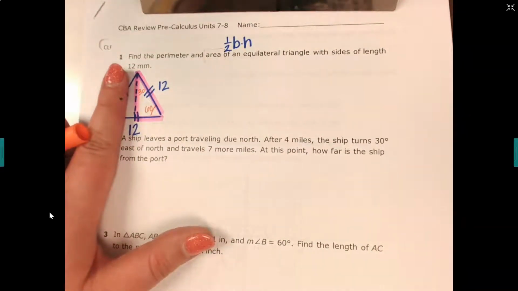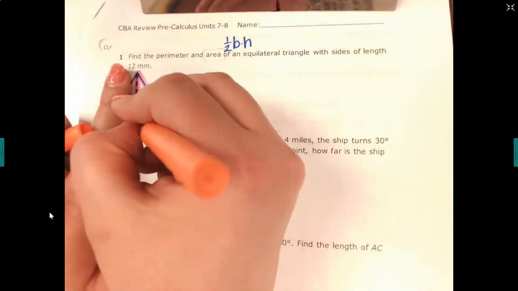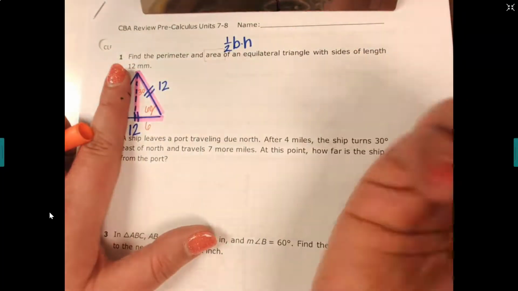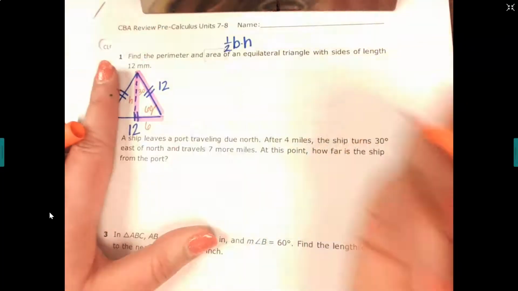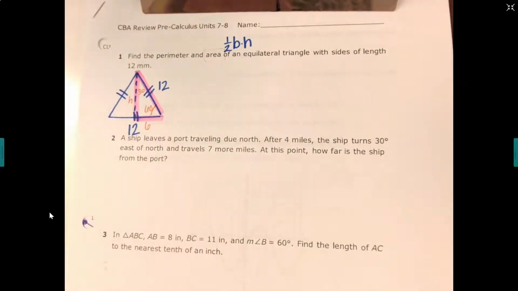Oh, that's actually a good idea. Okay, I was going to do it by special right triangles, but I guess Pythagorean theorem will work. Do you like that better? No. You can do it either way. It doesn't matter. Okay, so if this is 12 and I cut it in half, how long is the bottom? 6. Okay, let's do Pythagorean theorem. I like that. Most of y'all don't remember the little specials anywhere. Even if you remember them, you don't like them. So let's do Pythagorean theorem.